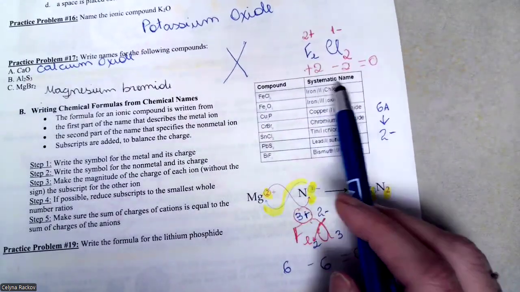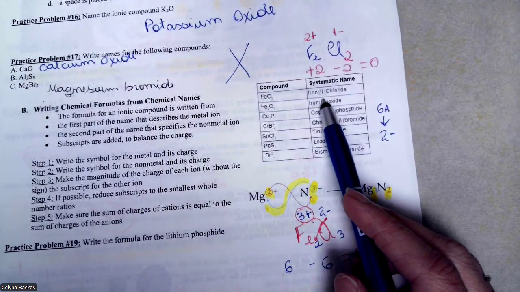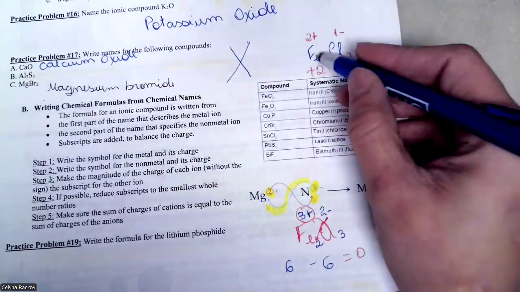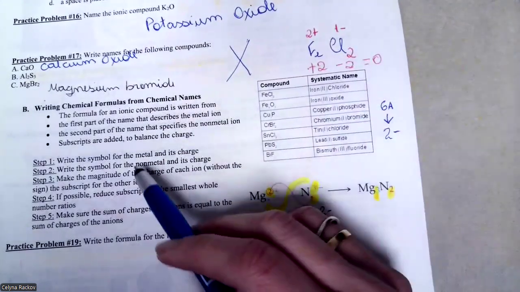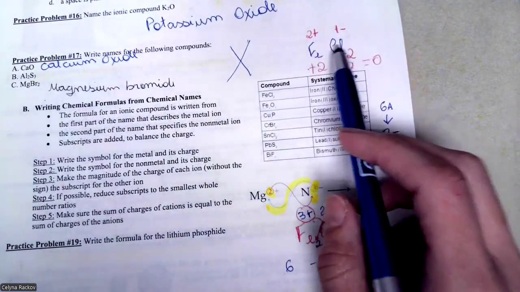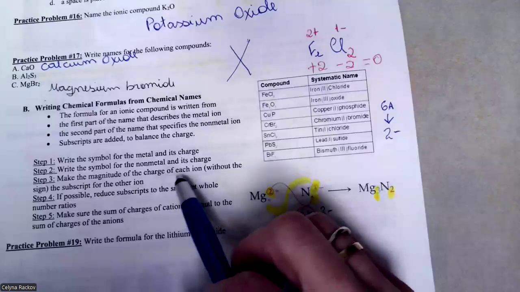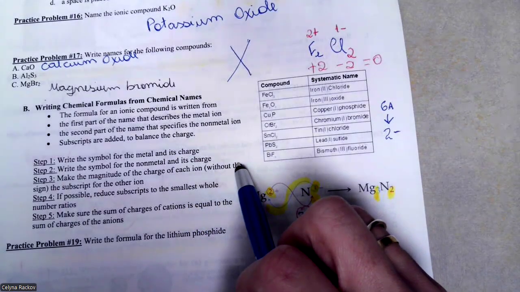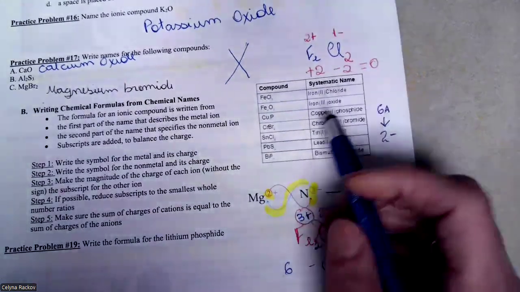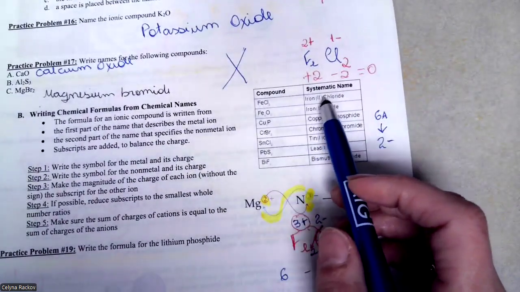Like here, iron 2 chloride. Okay, so how do we do that? Write the symbol, like iron, write iron first, then the symbol for the non-metal. So iron, Fe, chlorine, Cl. Then write the magnitude of the charge of each ion without the subscript. It says iron 2 chloride, so it's already saying that iron is 2 plus.